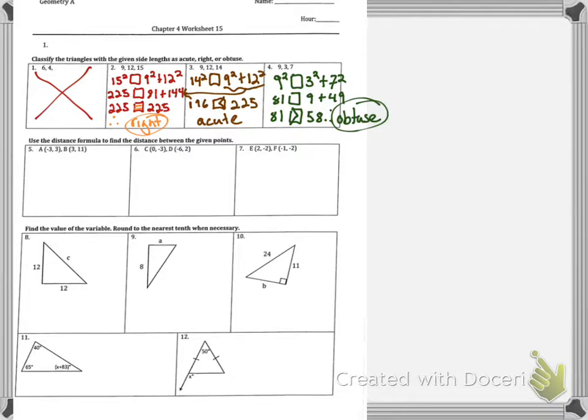Once again, we have the distance formula, so this is good practice. So we have AB equals the square root of x2 minus x1 squared plus y2 minus y1 squared. So I'm going to label my points x1, y1, x2, y2.